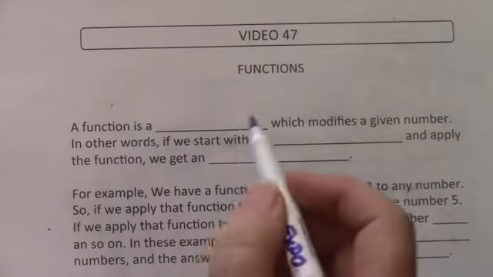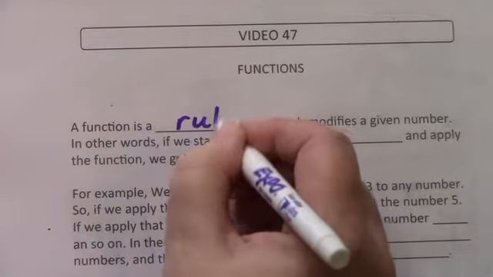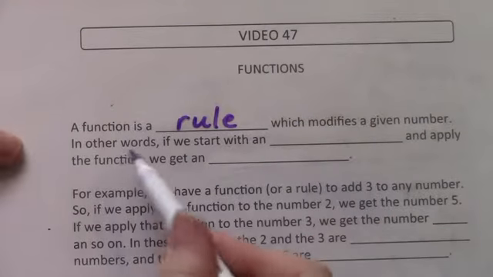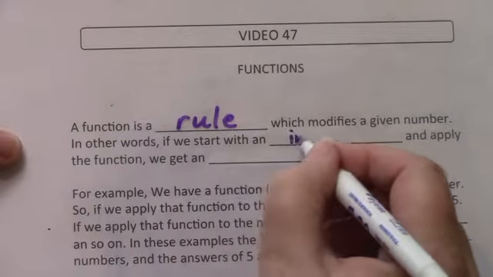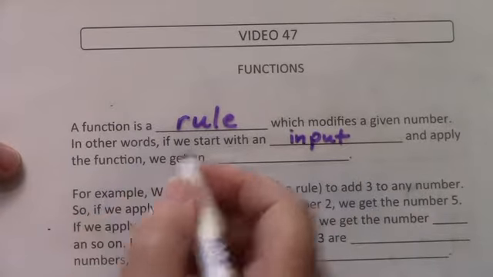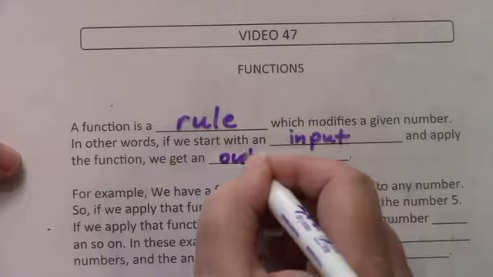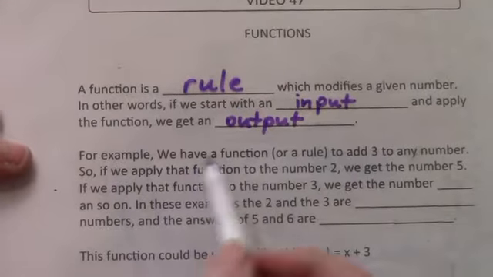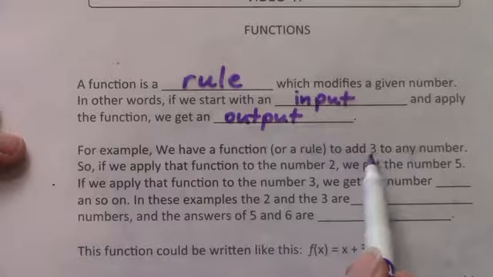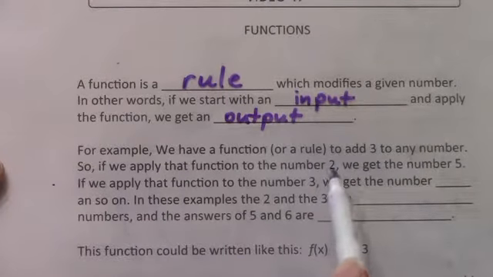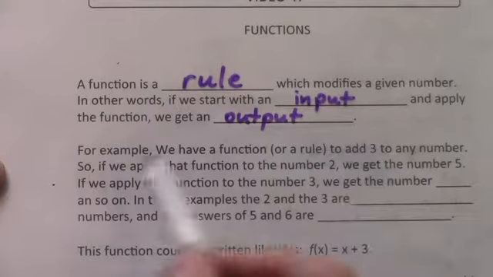A function is a rule which modifies a given number. In other words, if we start with an input and apply the function, we get an output. For example, we have a function or rule to add 3 to any number. So if we apply that function to the number 2, we get the number 5.